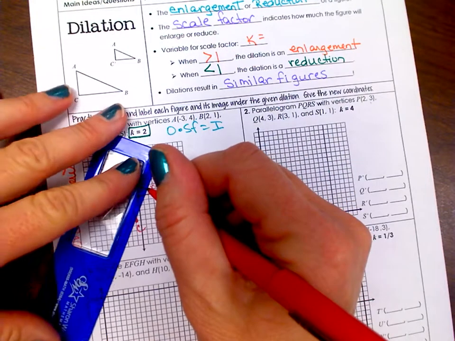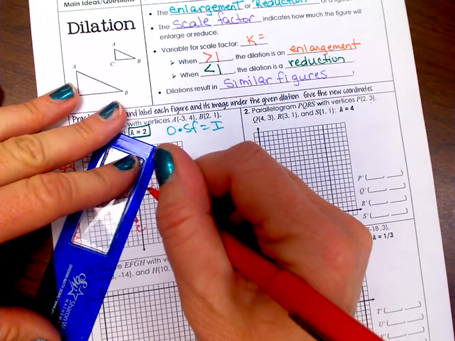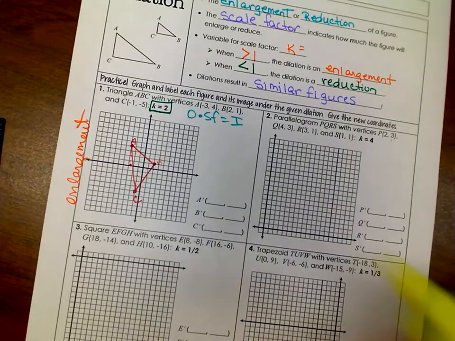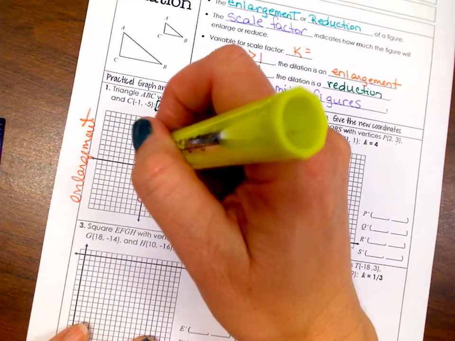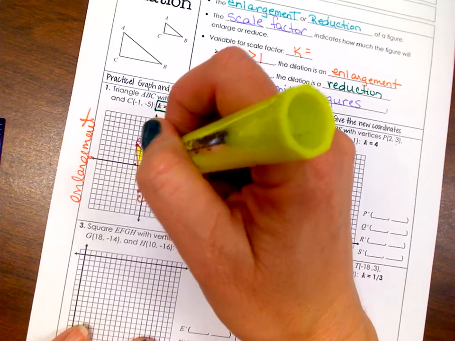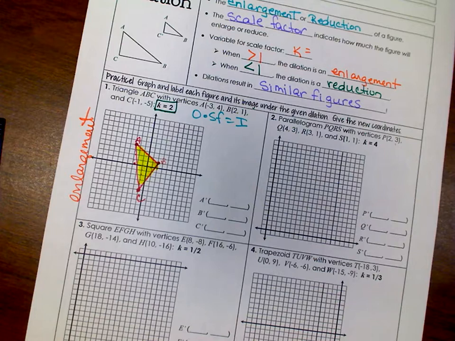Once we get it drawn, I want you to highlight the original figure. Since we know it's an enlargement, if the new figure doesn't look exactly like the original figure, but larger, then we've done something wrong.